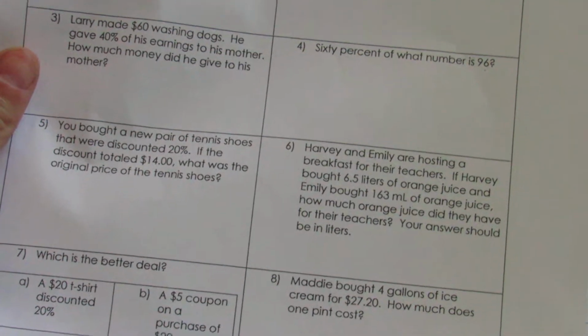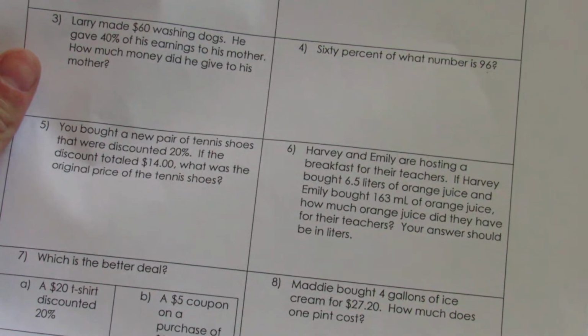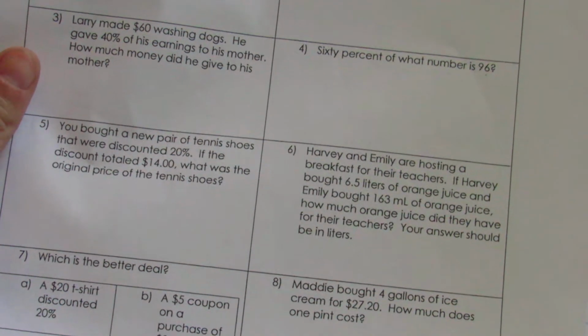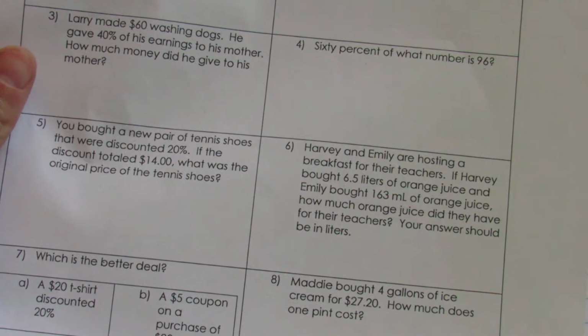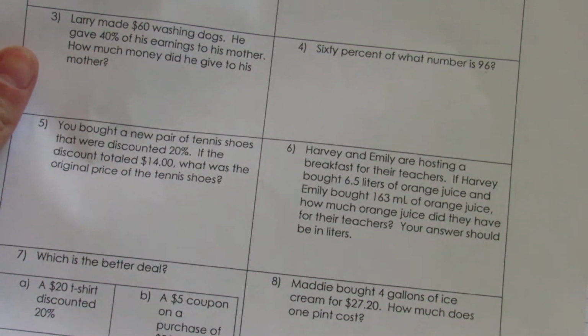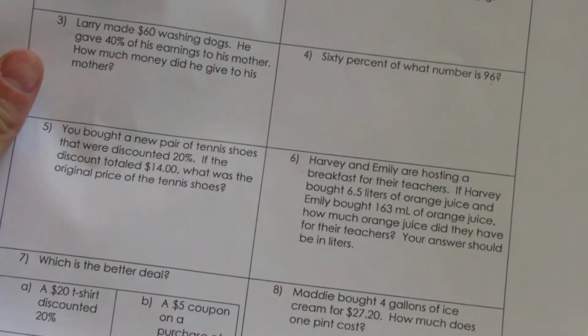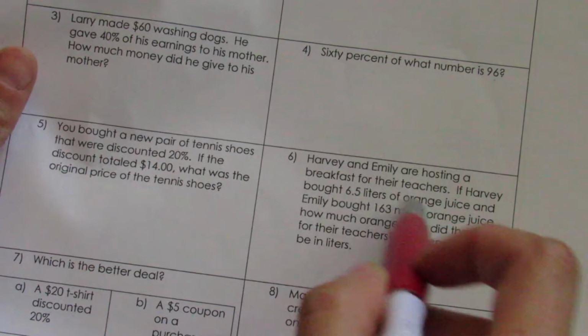If Harvey bought 6.5 liters of orange juice and Emily bought 163 milliliters of orange juice, how much orange juice did they have for their teachers? Your answer should be in liters. So that means I want to get Emily's amount to liters. Okay, so let's go ahead and look.